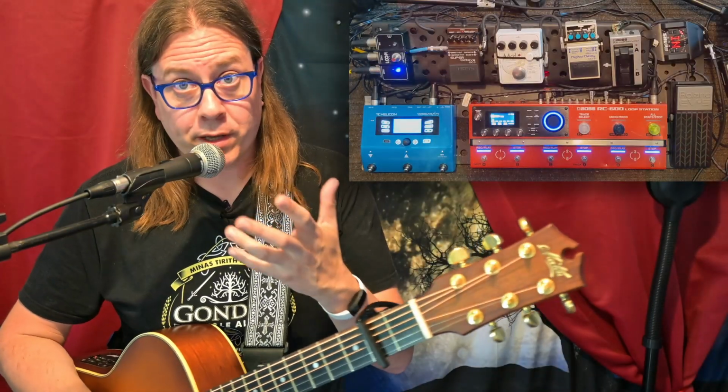Now, I'm going to move to actually putting the looper on camera to show you how that works for the RC600 in this case. So I'm going to demonstrate this one at this point.